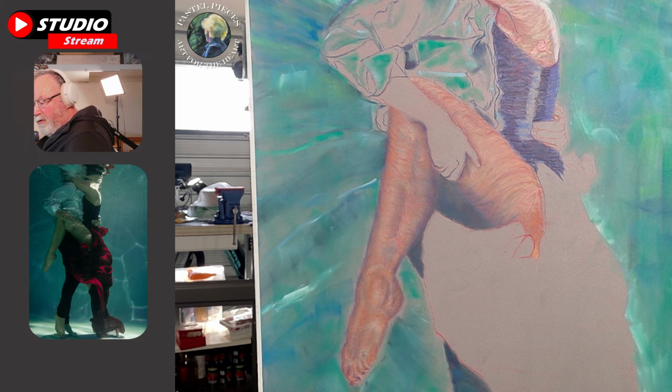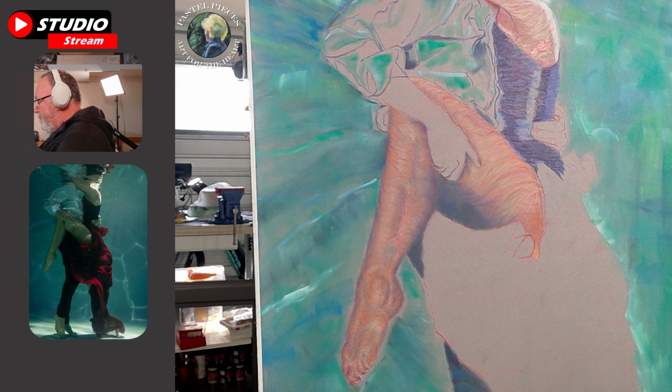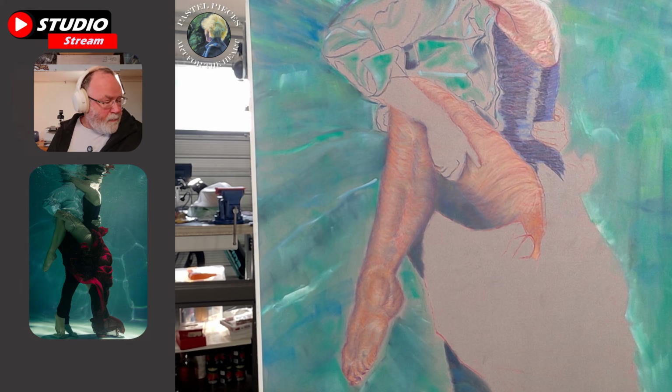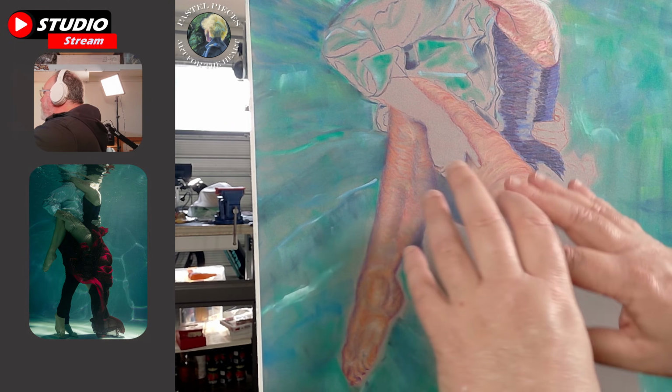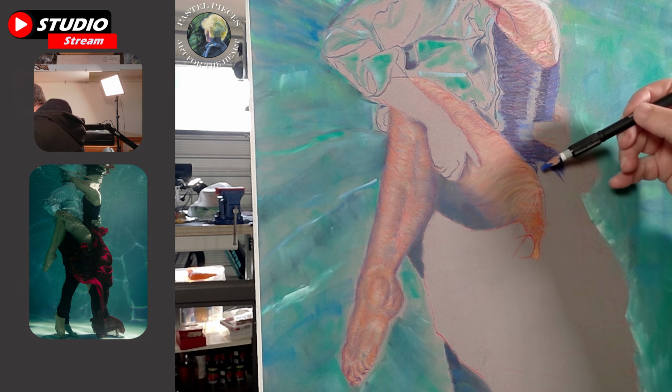So I've pulled across all my blues. So this is my handy dandy bucket of blue pencils. And I've said before that I'm using pastel pencils for the skin, because you get a profusion of colours rather than colour blocks. And that's the vibe I'm going for in this particular painting. I'm going to call it a painting.